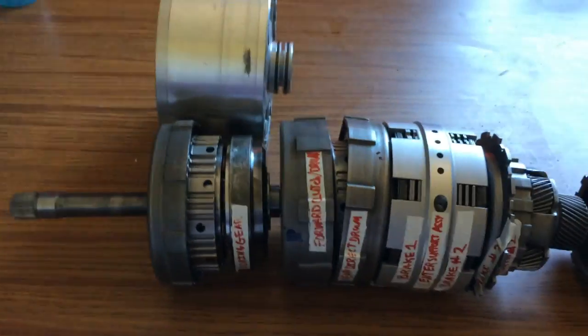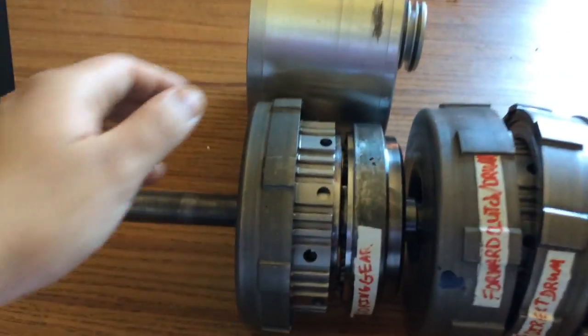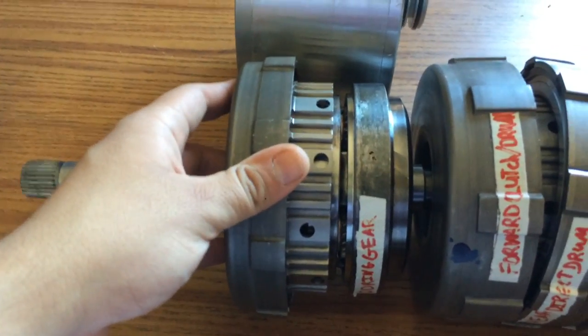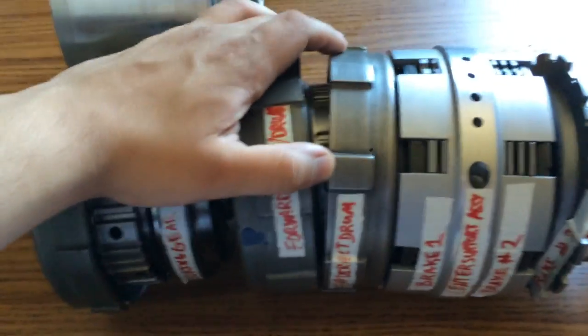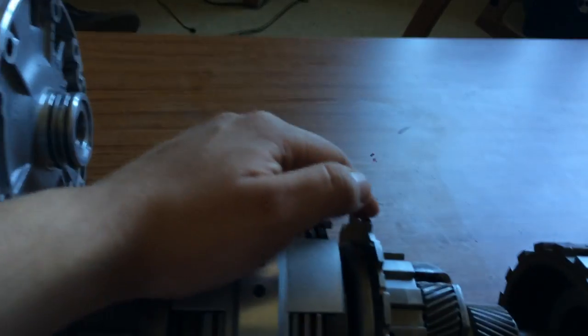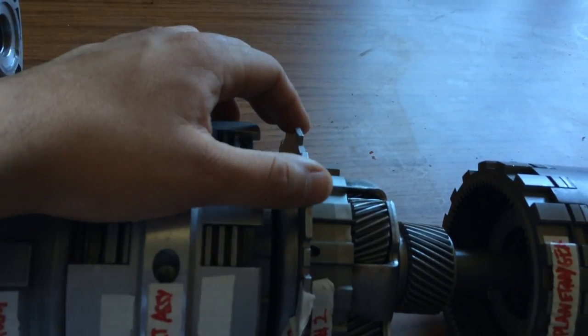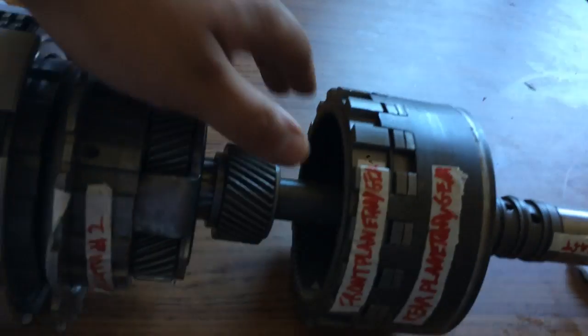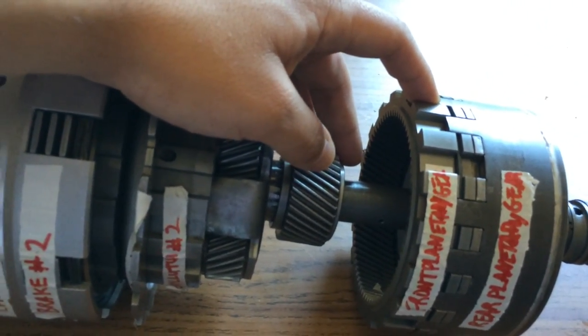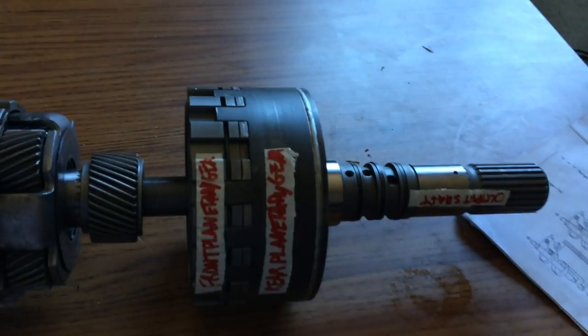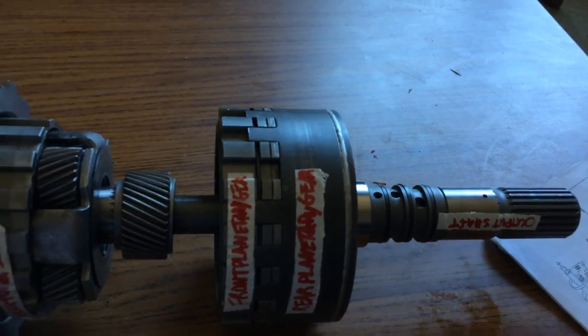Now when you put the vehicle in reverse, the overdrive clutch is applied just as it would be applied for gears 1 through 3. The rear drum is applied and brake number 3 is applied. This stops the forward planetary gear from moving, causing the output shaft to spin counterclockwise, and you end up with a 2.7-to-1 gear ratio.